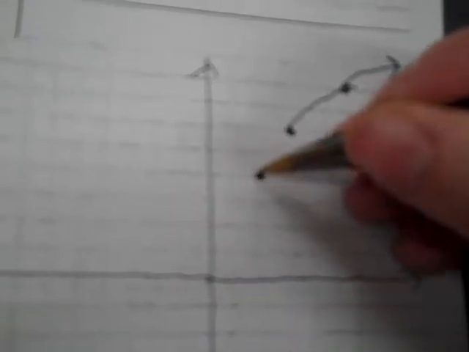2, 4, 6, 8, 10, 12. Then up 1, 2, 3, 4, 5, 6, 7, 8. Arrow always comes off that point because you can enter positives in there all day long and not get a domain error. 7, 6. We're going by 2s, aren't we? So 2, 4, 6, 7, then up 1, 2, 3, 4, 5, 6. 4, 4. So 2, 4, then up 1, 2, 3, 4. 3, 2. So 2, 3, 1, 2.